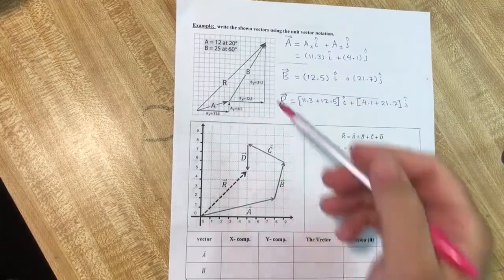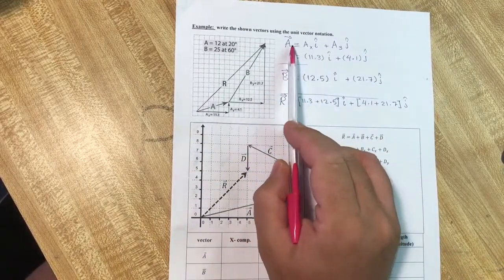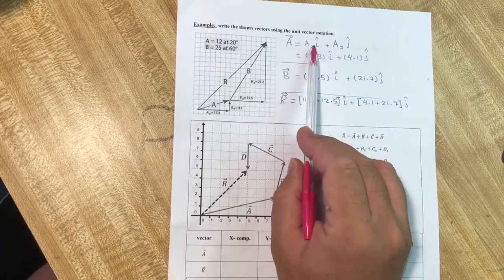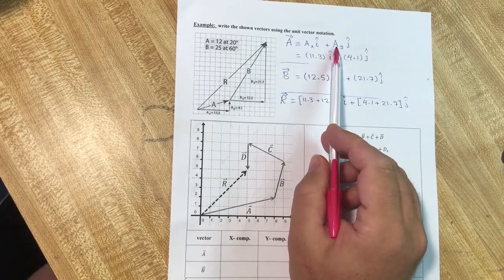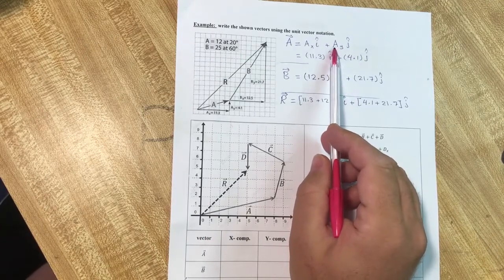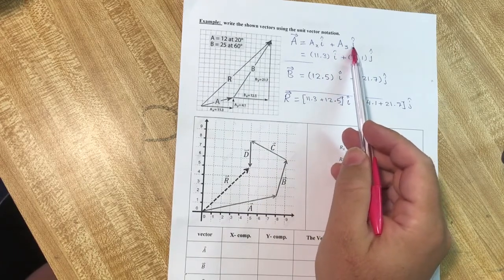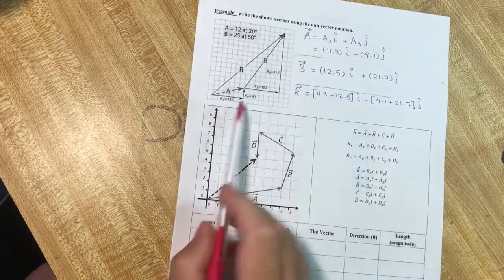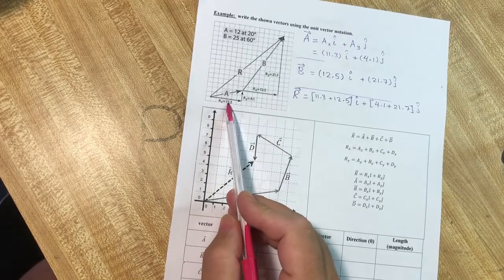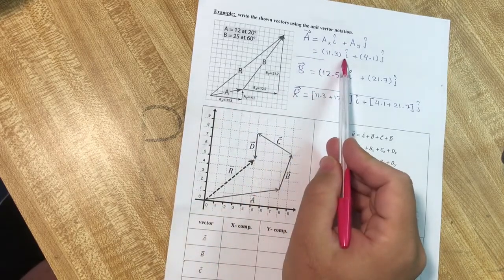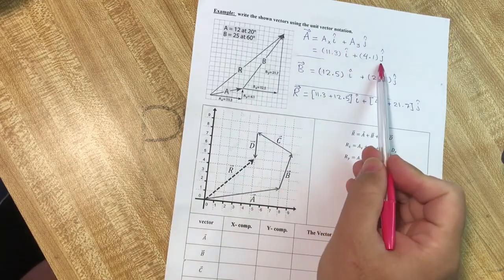Let us look at this example. What about the vector a? A again is ax i hat plus ay j hat. Ay is the component of the vector a in the y direction, but where is its direction? It is in the direction of j hat, or the y direction. As we see from the graph here, ax is 11.3 in the i hat direction and ay is 4.1 j hat.